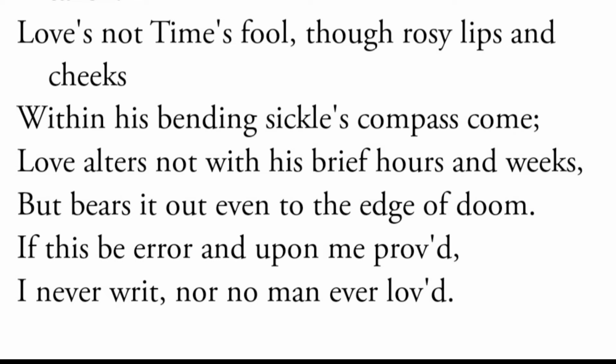As we grow older, our physical beauty also changes. Time takes away our rosy lips and cheeks. Here, time has been personified as a farmer who harvests his crops with the help of a sickle. Just as a farmer harvests his crops with a sickle, time also takes away our beauty. Time may take away a person's beauty, but it does not change the minds of people who truly love each other.